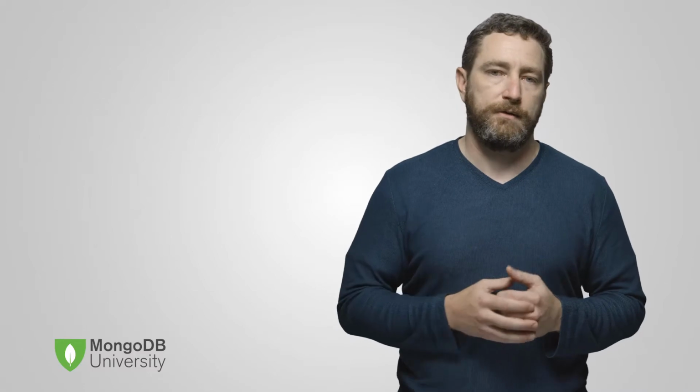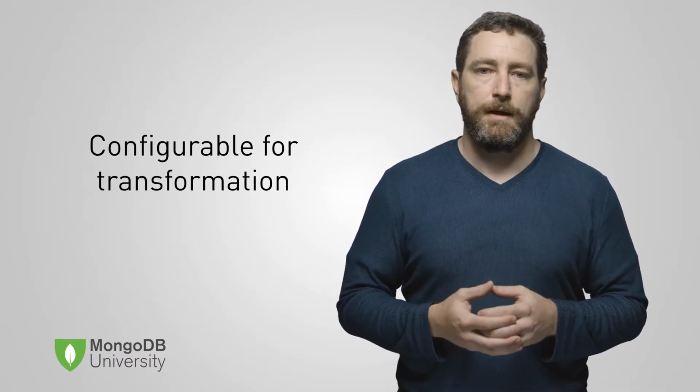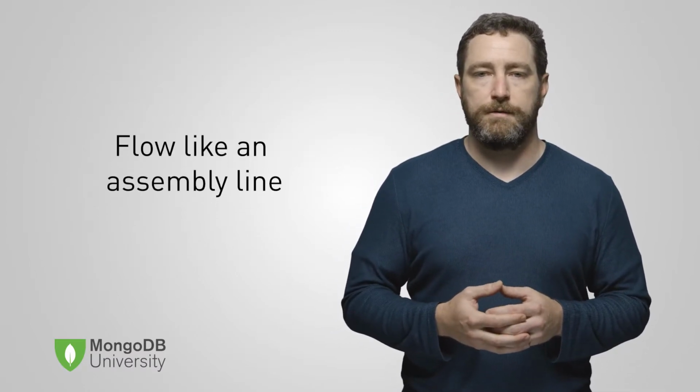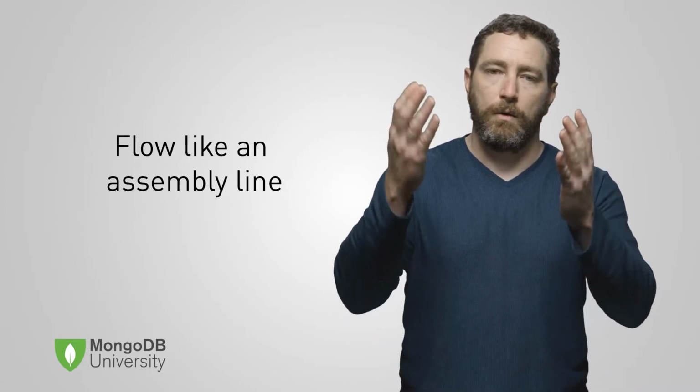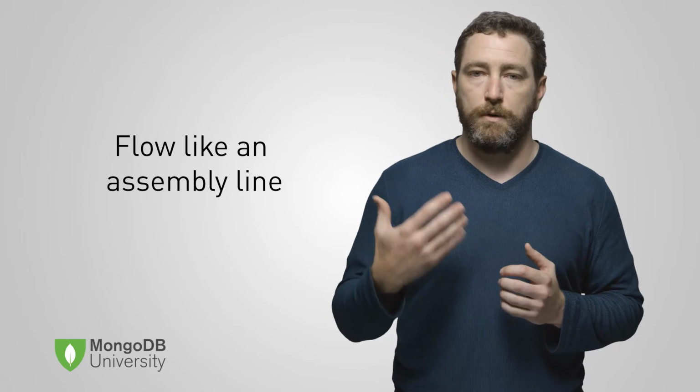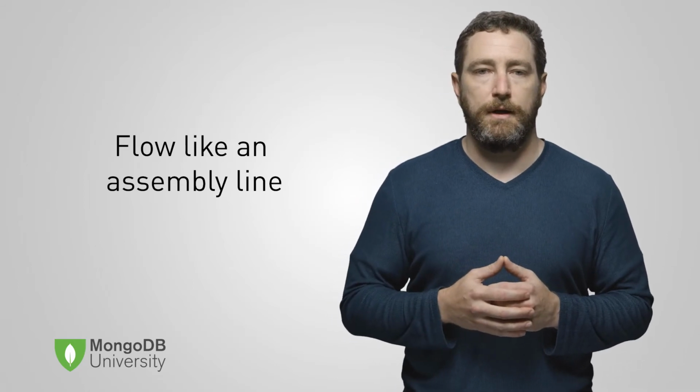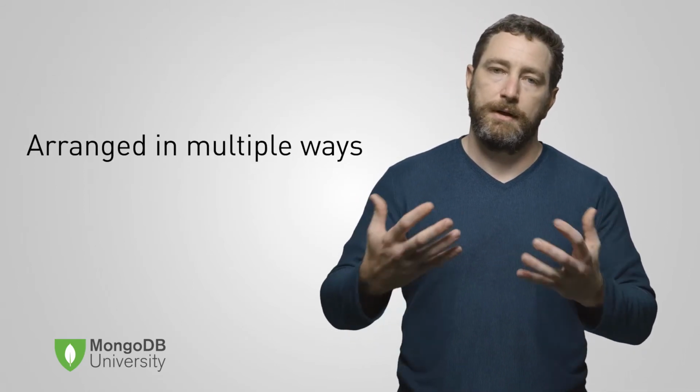Some key takeaways to remember. Pipelines are a composition of stages. Stages are configurable to produce desired transformations. Documents flow through the stages like parts in an assembly line or water through a pipe. Finally, with only a few exceptions, which we'll cover later, stages can be arranged in any way we like and as many as we require.